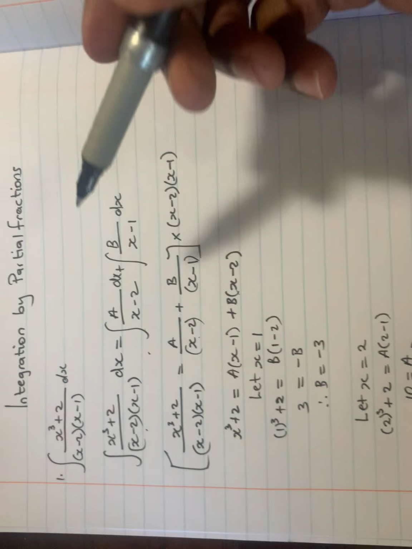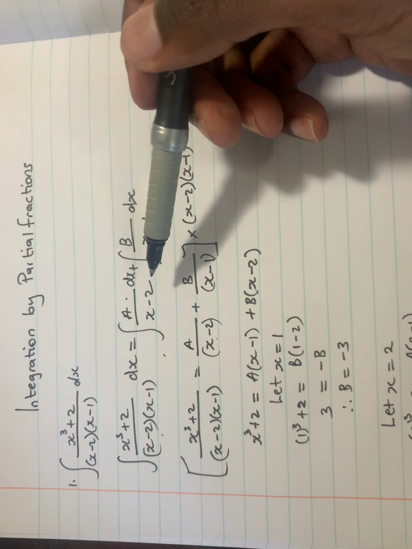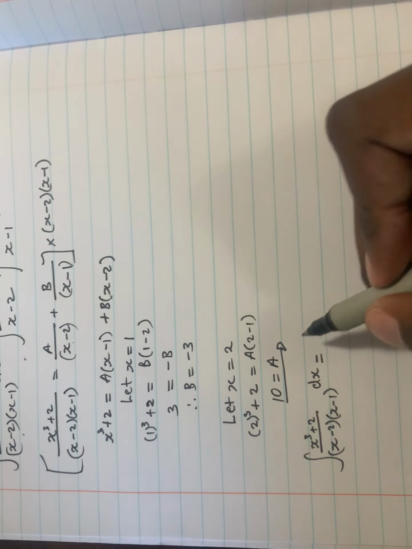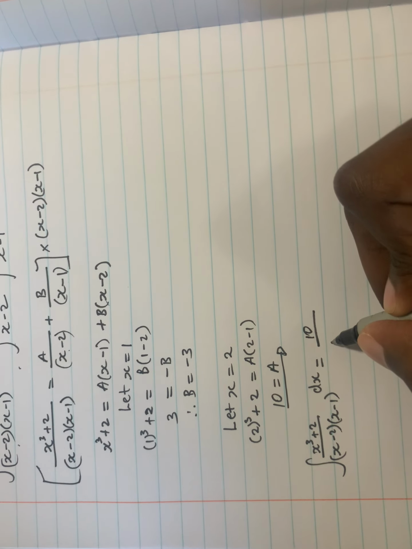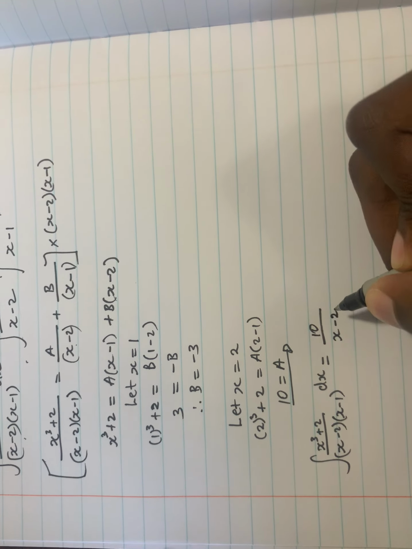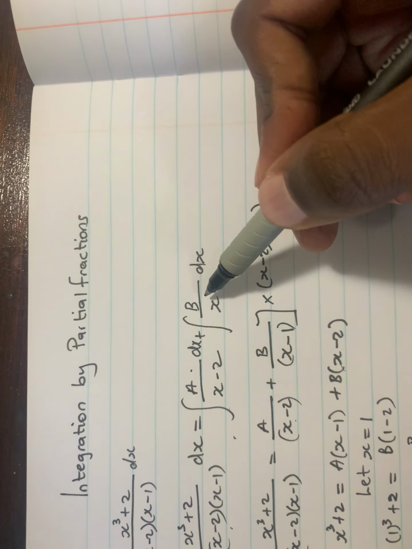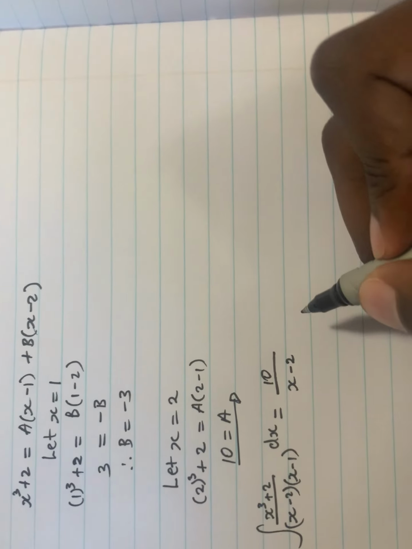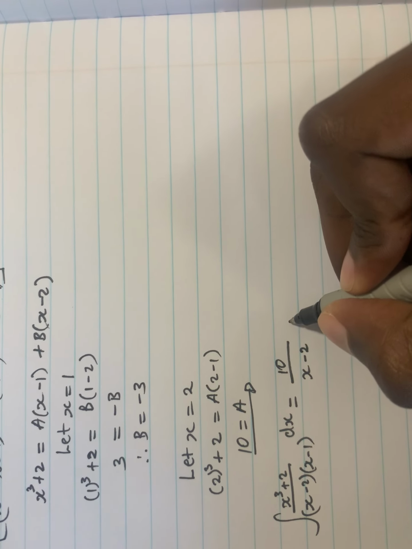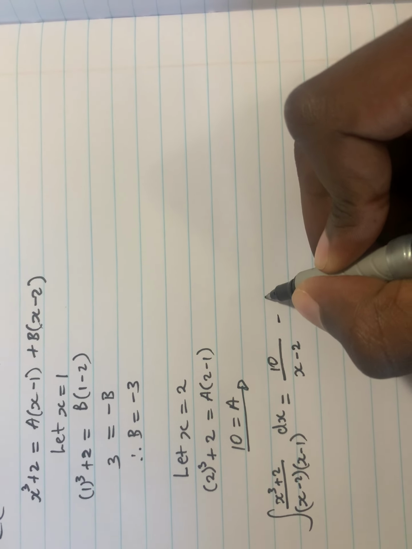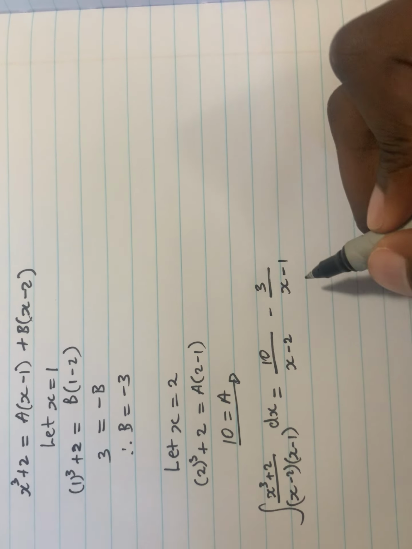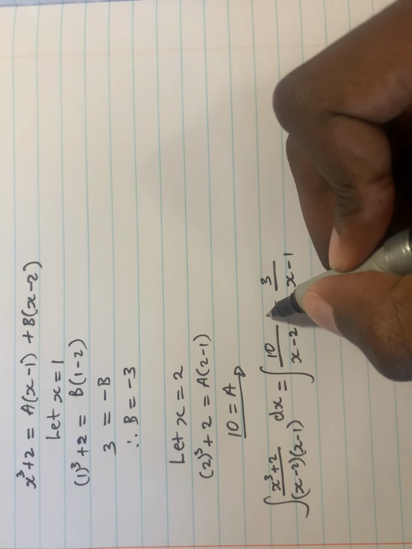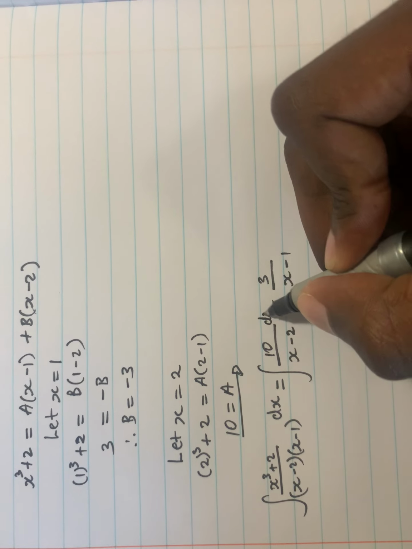Now we already know our A and B, so instead of A we write 10 over x minus 2, and instead of B we write negative 3 over x minus 1, and we integrate with respect to x.